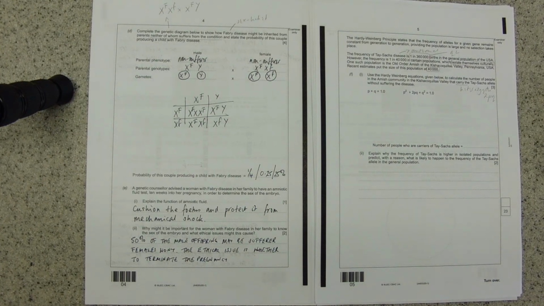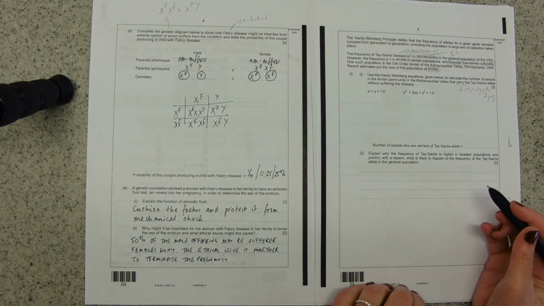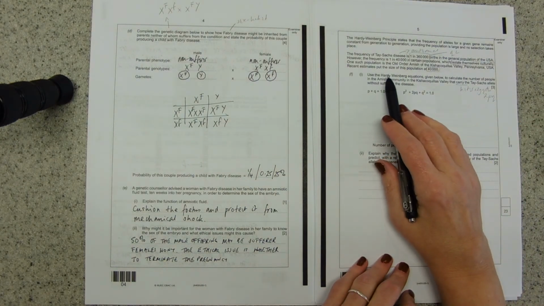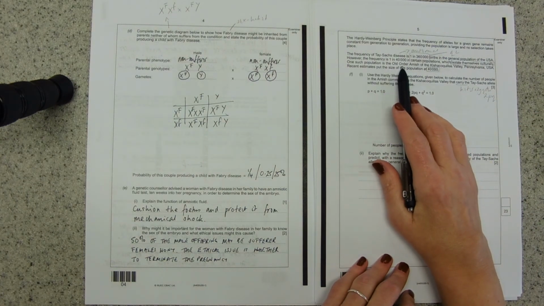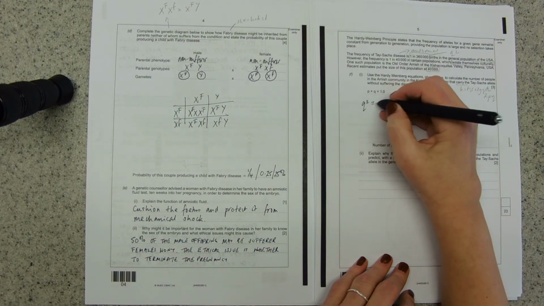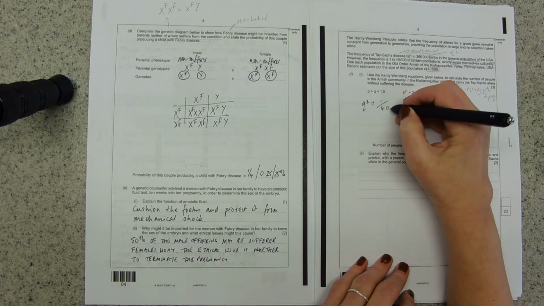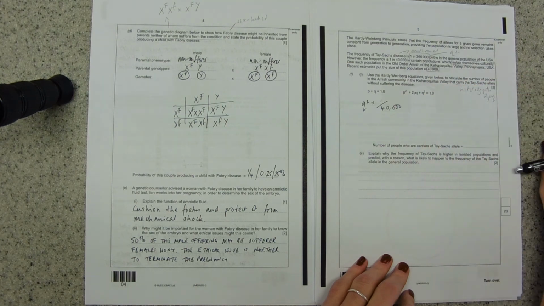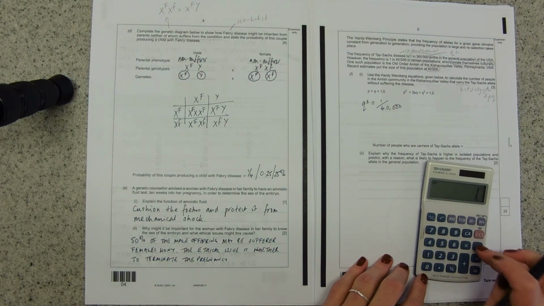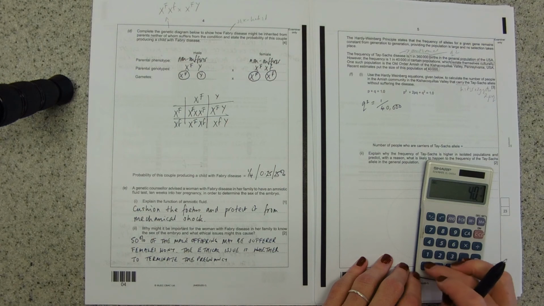So, let's work out Q first. So Q squared is 1 over 40,000. I want the square root of that, and I've got this really rubbish calculator. 1 divided by 40,000.